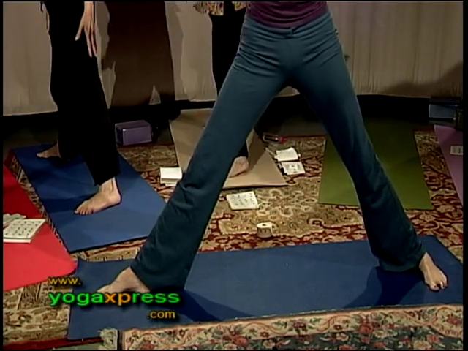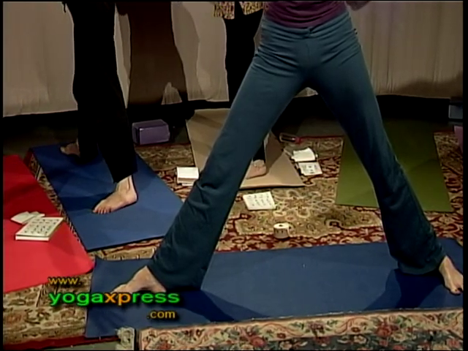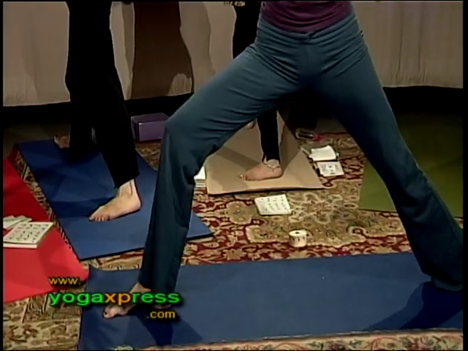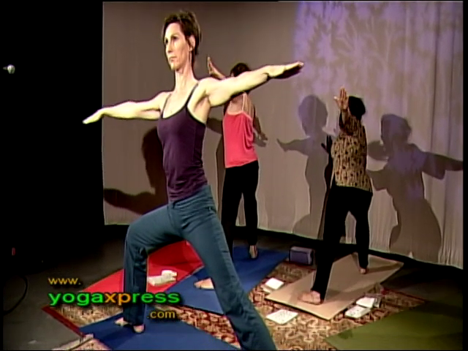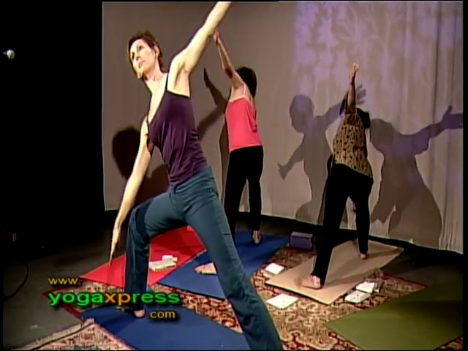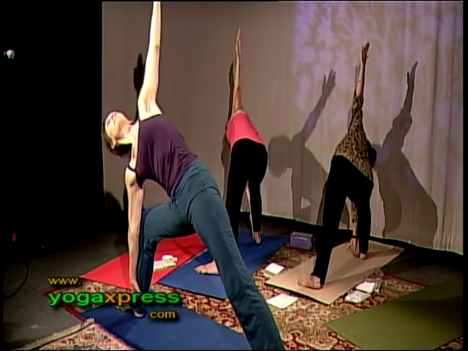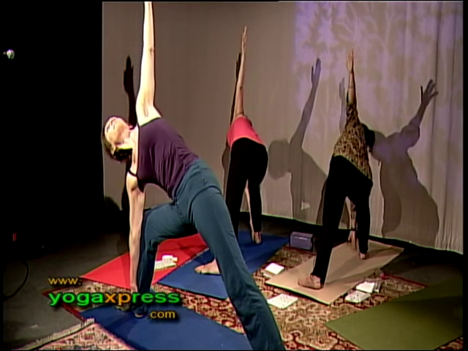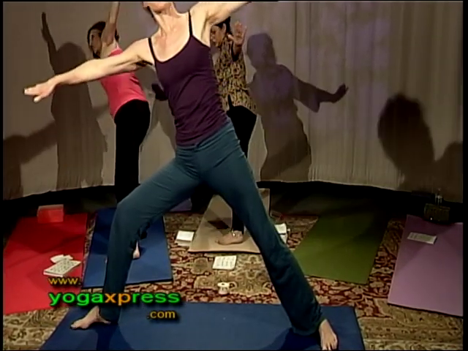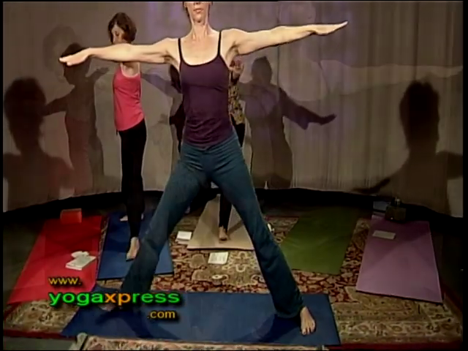Probably could have done that first, but that's okay. Exhale and bend your right knee. Keep bending and lower your right arm all the way in front of your right leg. Left arm goes up, palm facing forward. Hold. Inhale. Come up. Let's come up to shoulder height. Turn your right foot in and your left foot out.